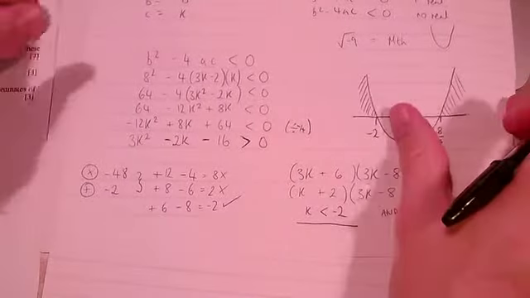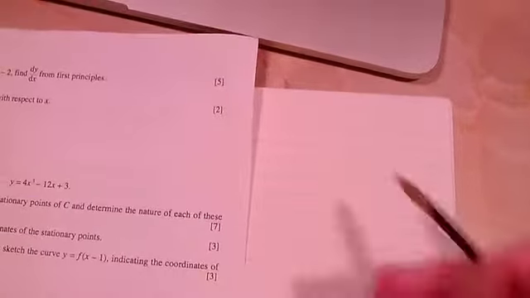Okay, then going on to the back page now, and looking at question 6 and 7. So question 6 was a differentiate from first principles. I've just marked assignments on that, and they were done very, very well. So it comes up every year.